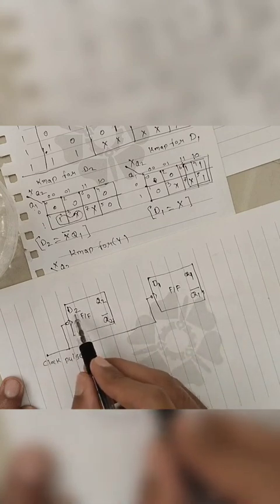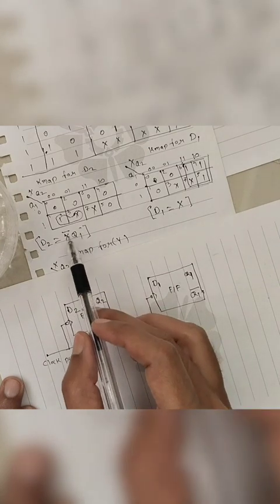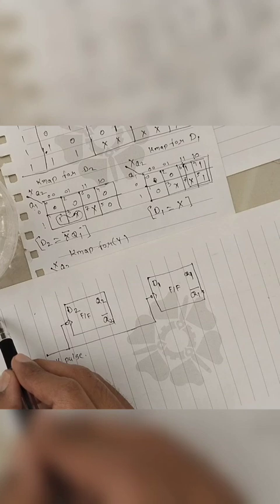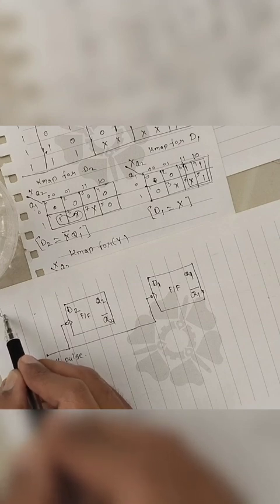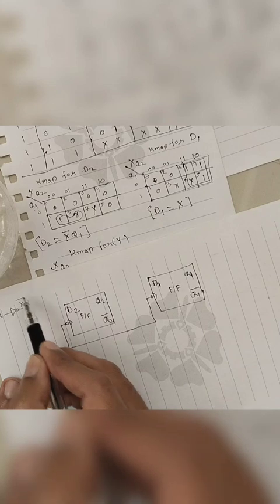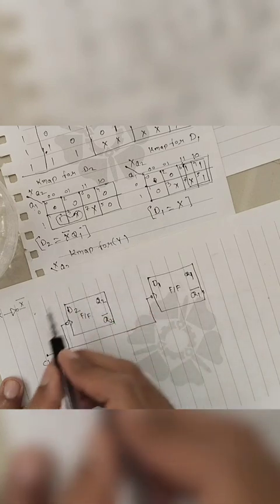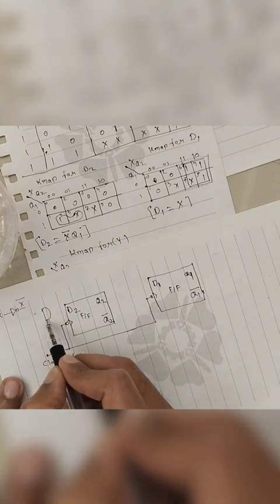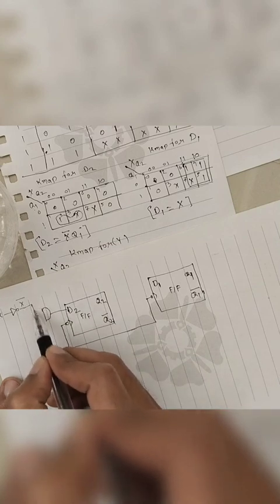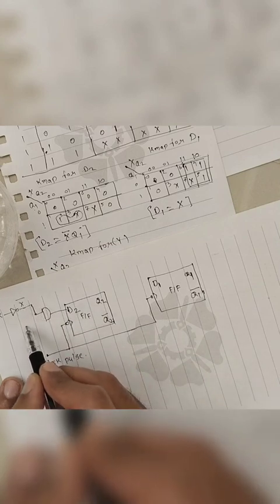See the value of D2: it is nothing but X bar into Q1. Suppose this is the input X. The output of the NOT gate is X bar. For X bar into Q1, we require one NOT gate. This is nothing but X bar into Q1.